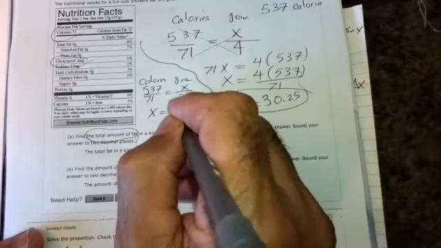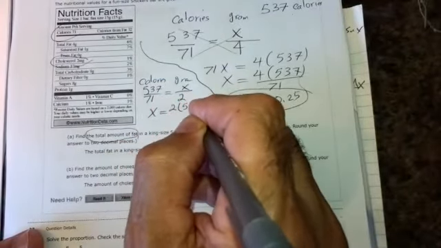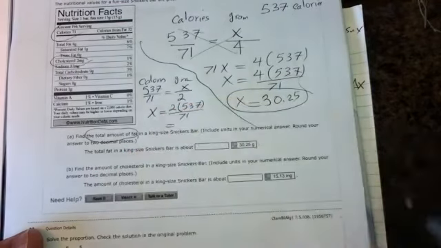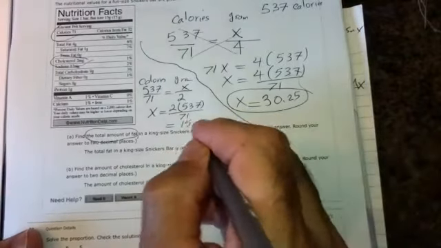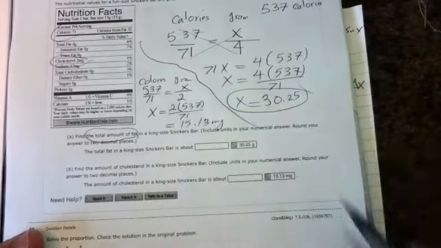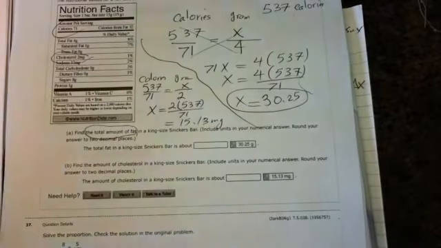So x is 2 times 537 divided by 71, and that should give you 15.13 milligrams. Okay? Check.